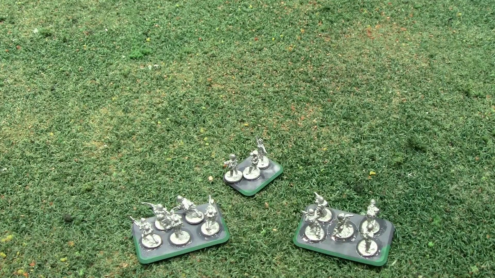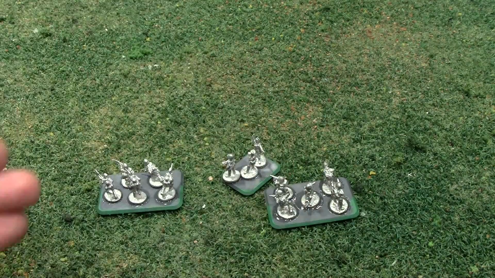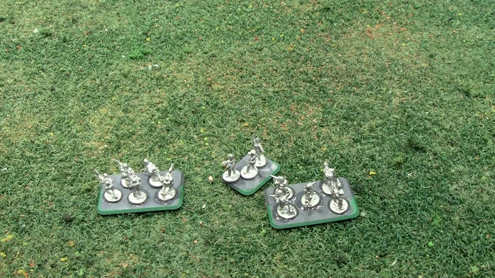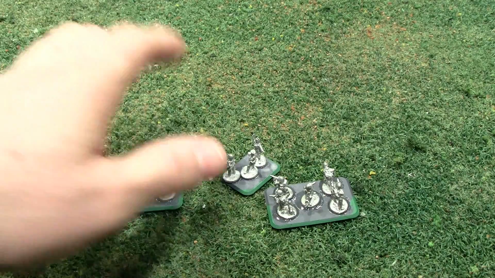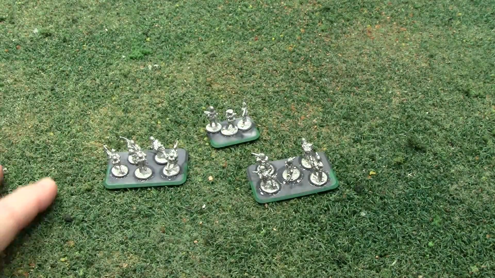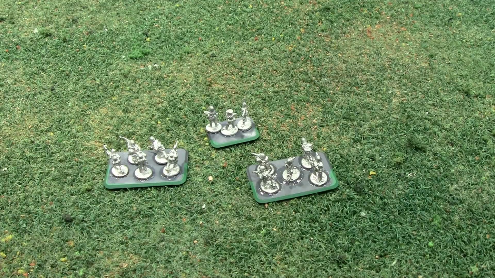Basically, they're going to be on the go. They can never dig in. They don't get prepared positions. They do have a really nice motivation level, a 2 plus, and they don't count towards your number of platoons for a company morale check.